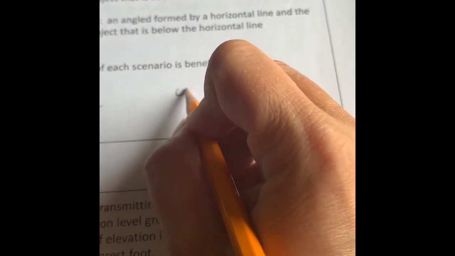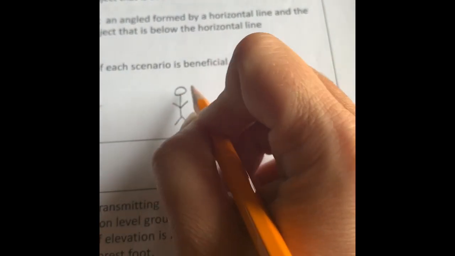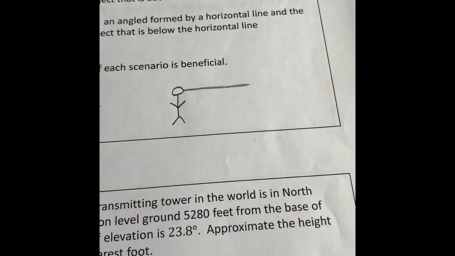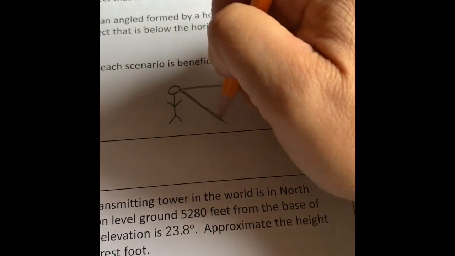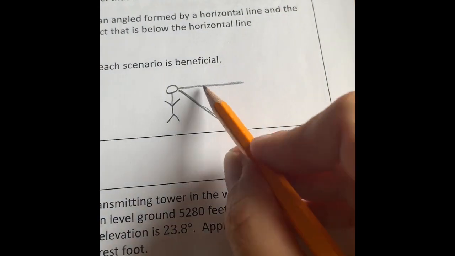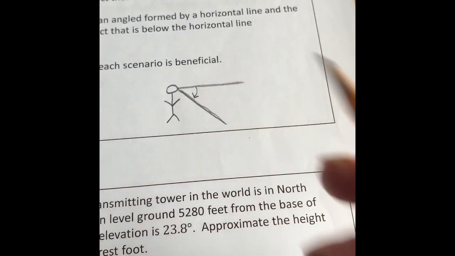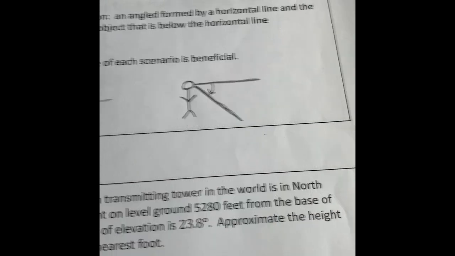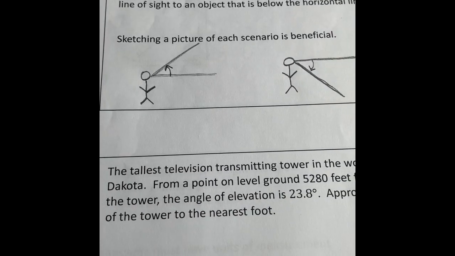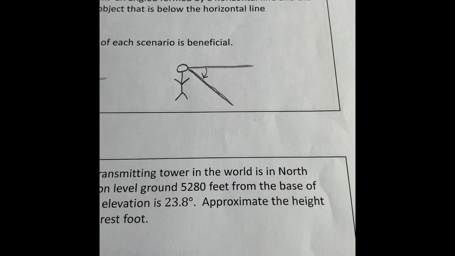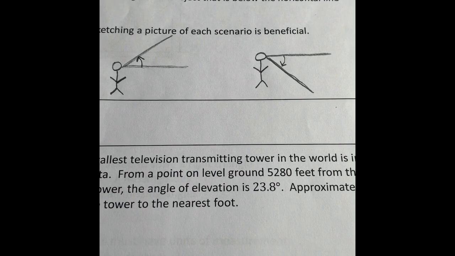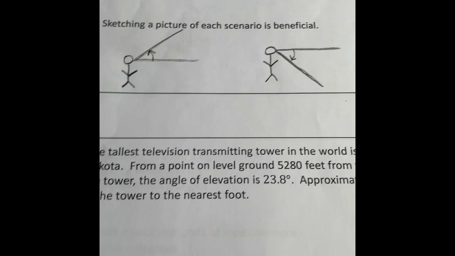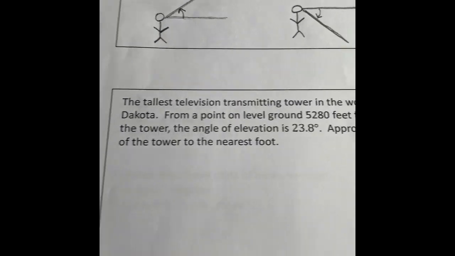Now, let's say you're looking straight ahead and you're going to look down to the ground at something that's on the ground. That angle from looking straight ahead down is an angle of depression. Okay, so looking up is an elevation, looking down is a depression. And again, I hope sketching those pictures of those two scenarios helped you see the difference between them. So let's look at these last two examples.